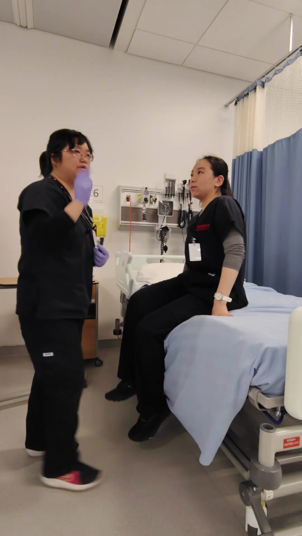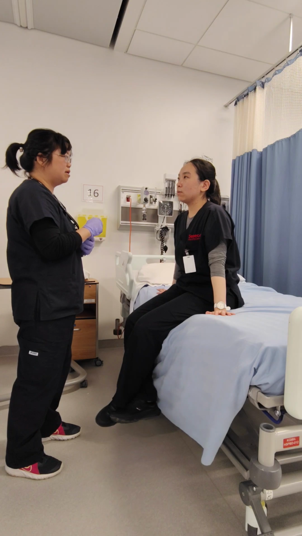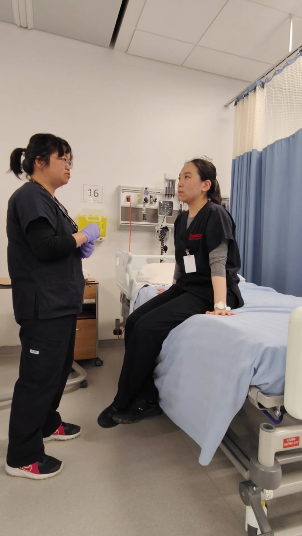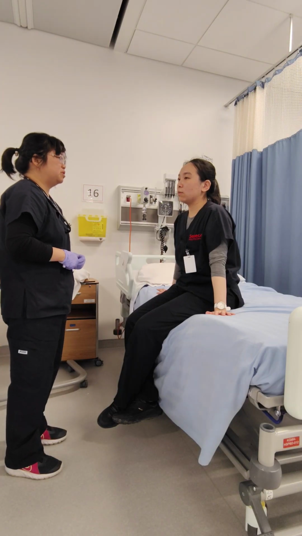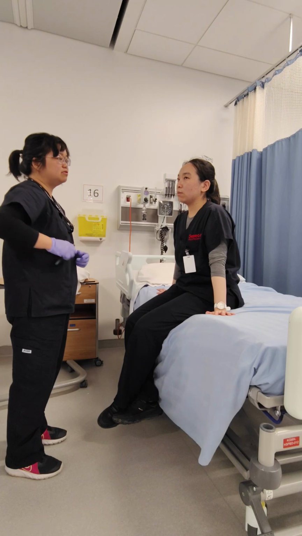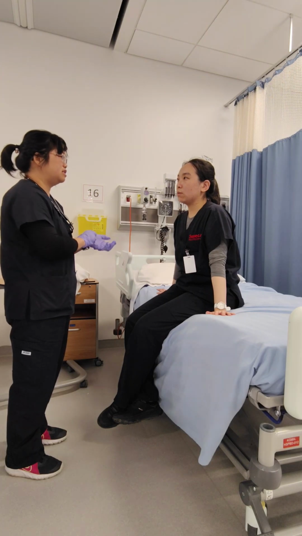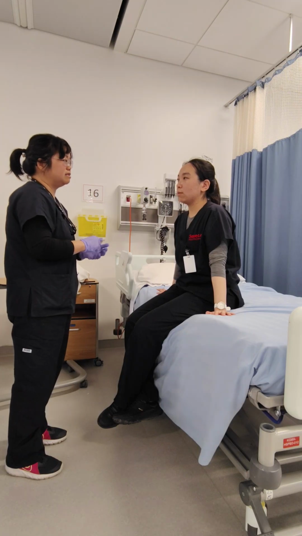So when she looks far away, her pupils dilate, and when she looks at nearby objects, her pupils constrict and converge. So my findings are her pupils are round, equal, reactive to the light with accommodation. Cranial nerve 3 oculomotor nerve is intact.